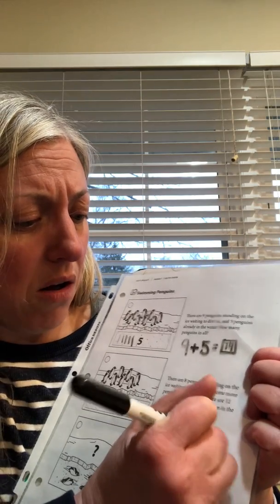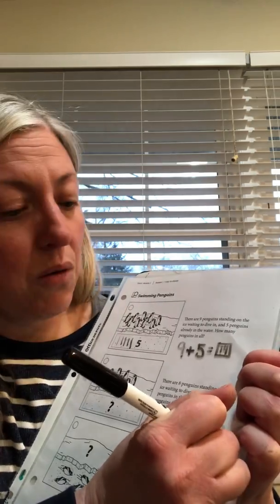We're gonna put a little box there to show that that's the number we're gonna figure out, how many are in the water. And we know that there are 12 in all. So now we're going to work on this one. 8 plus some number equals 12 penguins in all.